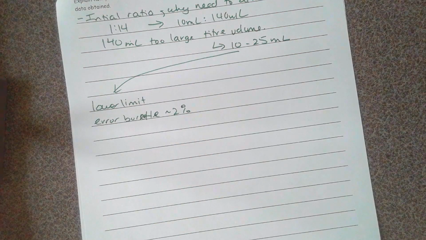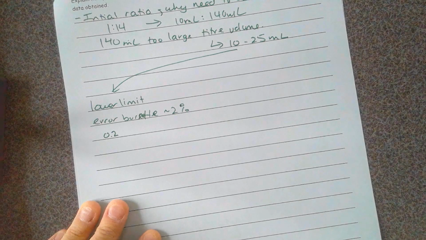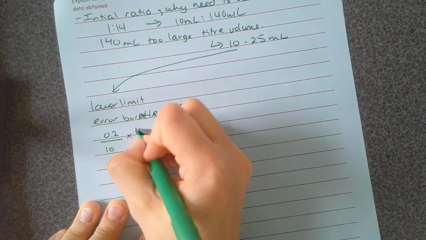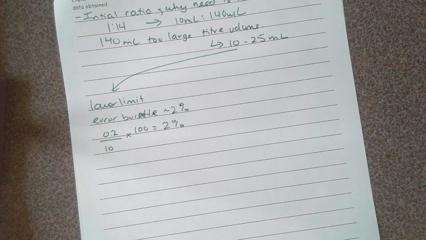So if I have a 10 mil sample, 0.2 is what I have as the error, 0.2 mils. If my titrate volume was 10, and I times that by 100, I would have 2% error in my titrate. Ruben. Let's say 10 to 25 milliliters. Yeah, milliliters.